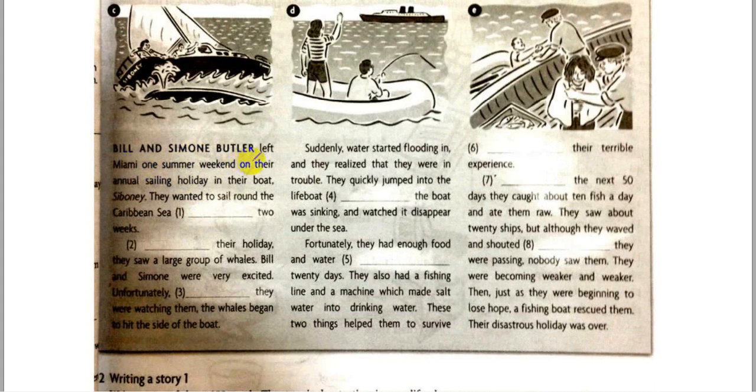Bill and Simon Bolter left Miami on a summer weekend on their annual sailing holiday in their boat. Two friends, صديقين غادروا ميامي في نهاية عطلة الصيف لقضاء عطلة الإبحار, sailing holiday in their boat باستخدام قاربهم.